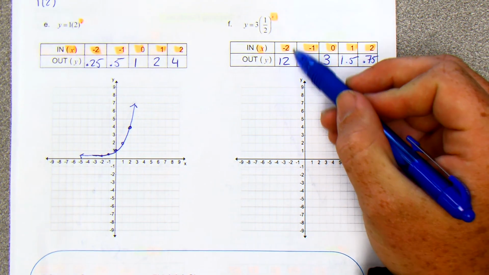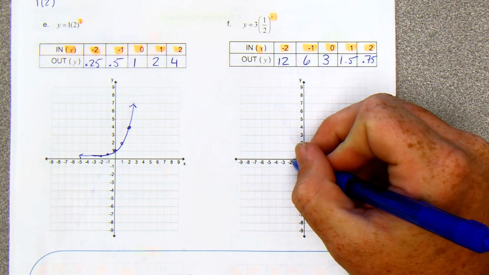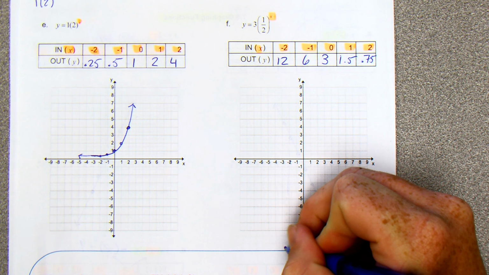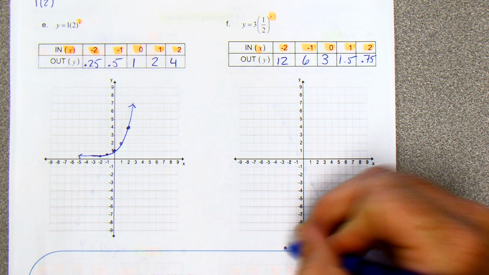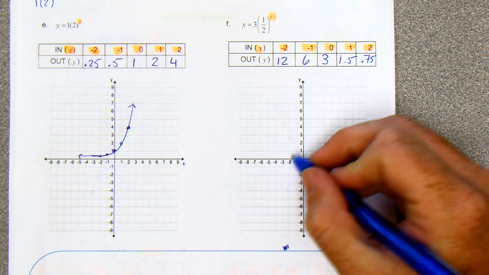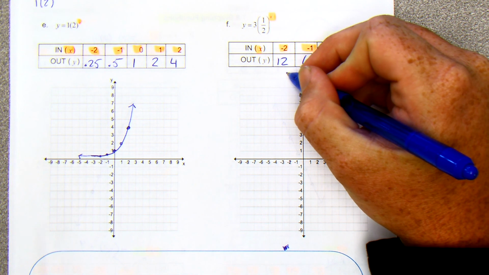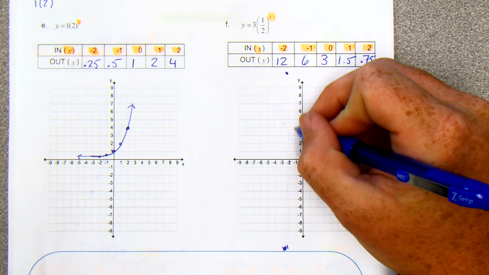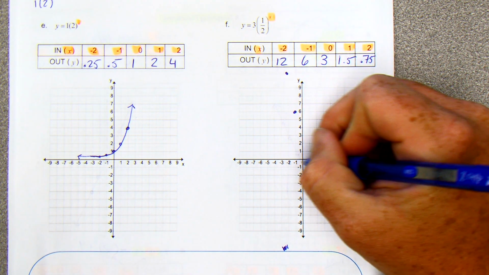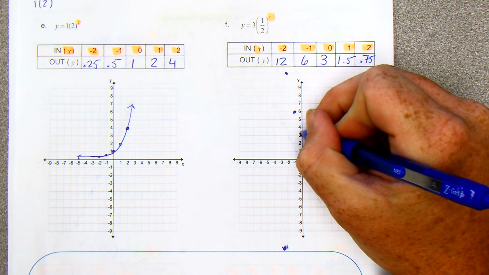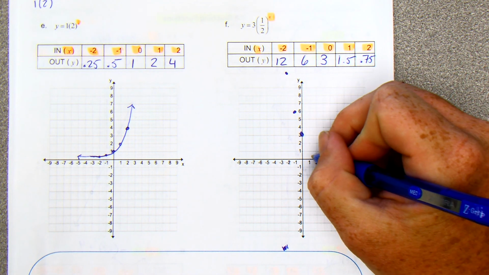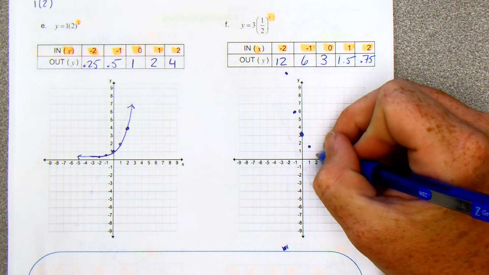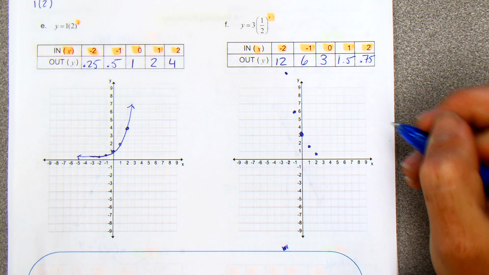So I have -2, 12. I go to -2. There is no 12. So we're just going to go all the way down here to about where 12 would be. Oh, that's -12. I'm supposed to go up top. -2 up to +12 would be up here, right? There we go. I have -1, 6, 0, 3, 1, 1.5. So I go halfway between 1 and 2. And then 2, 0.75. So I go 3/4 of the way up to 1.